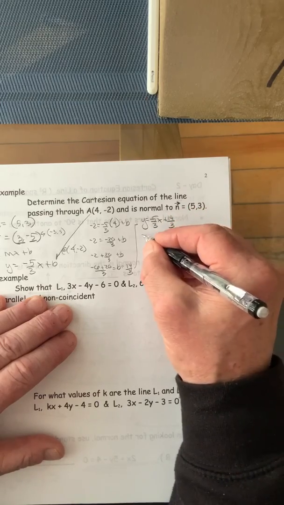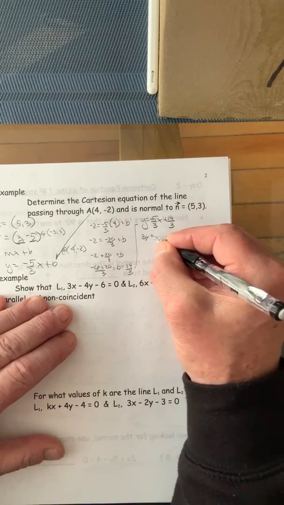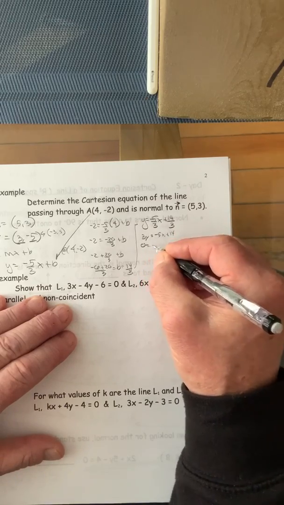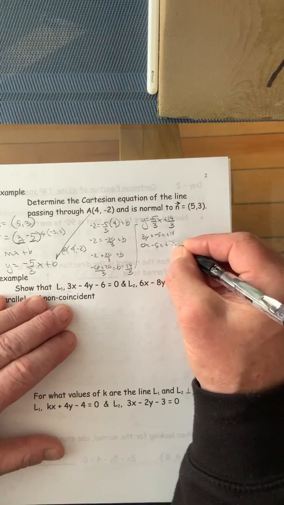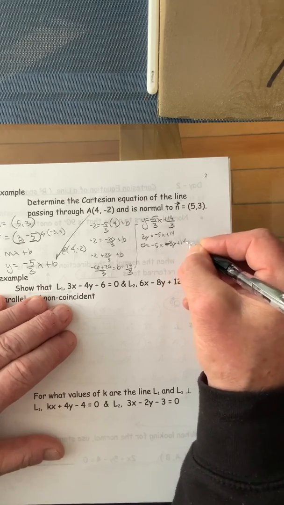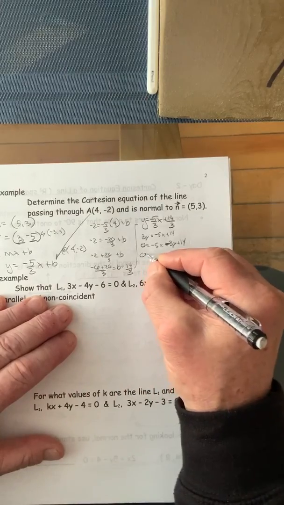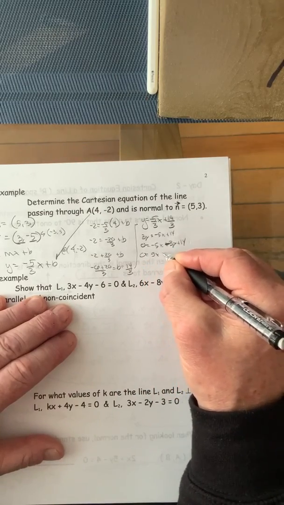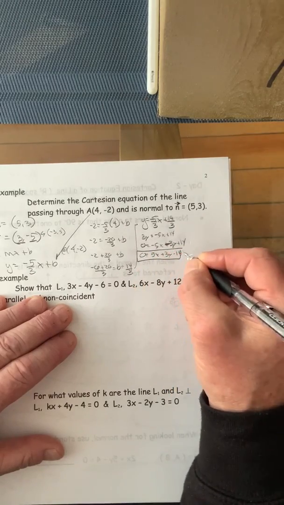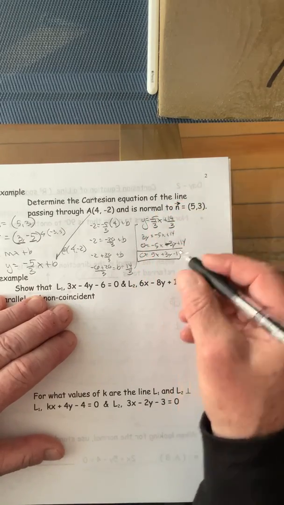Get rid of the fractions. 3y equals negative 5x plus 14. 0 equals negative 5x minus 3y plus 14. Get rid of the negative. 0 equals 5x plus 3y minus 14. There is the scalar equation for that line.